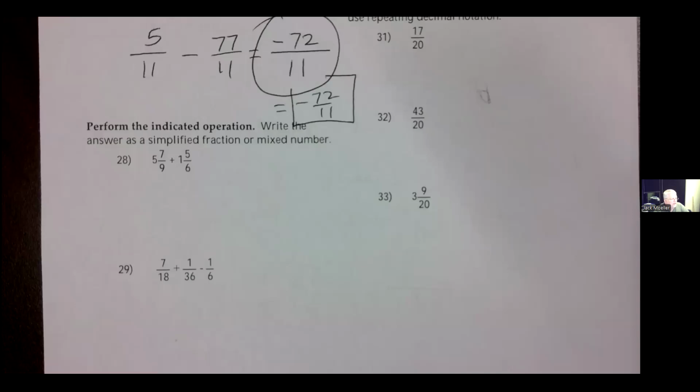With 9 and 6, if you're looking for the LCD, you could do 9 times 6, which would be 54. That would be a common denominator. But if you start doing your multiples of 6 and 9, they would both go into 18. So your LCD is 18. So I would convert those both to improper fractions, then convert them both to a denominator of 18, and then go from there.